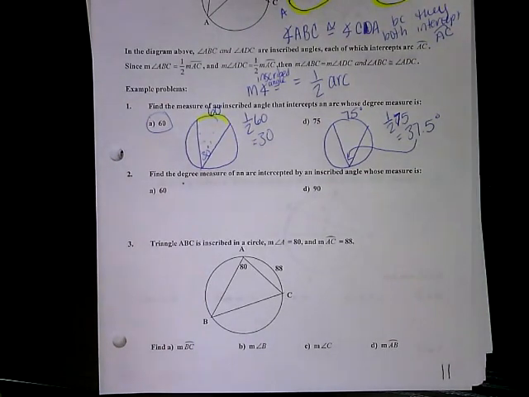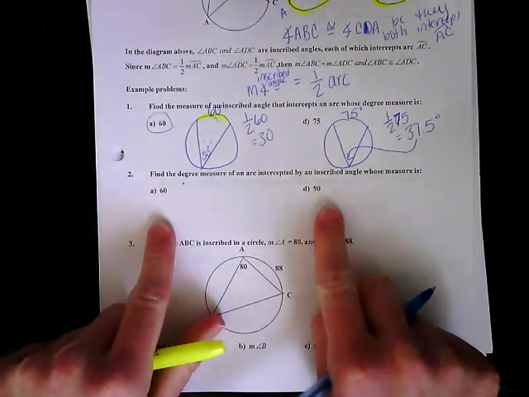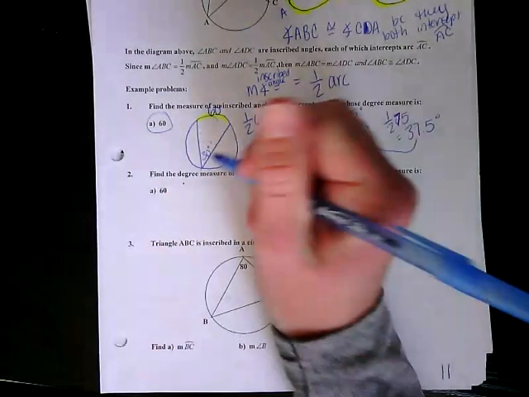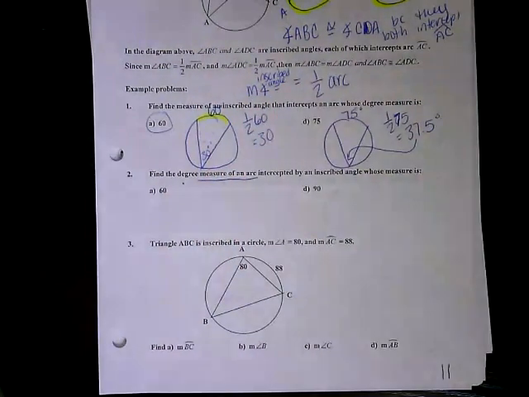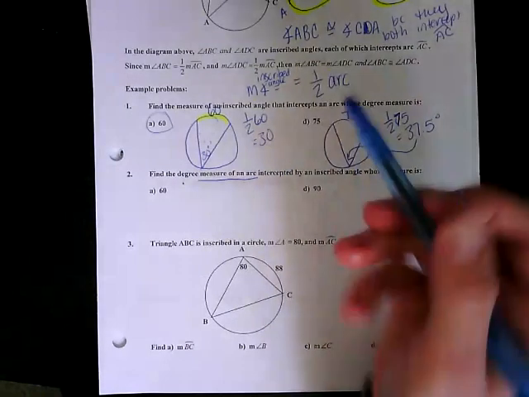All right, so now we want to find the degree measure of an arc intercepted by an inscribed angle. Okay, so we are given the inscribed angle. We want to find the measure of the arc. So now it's kind of the opposite of the rule here.